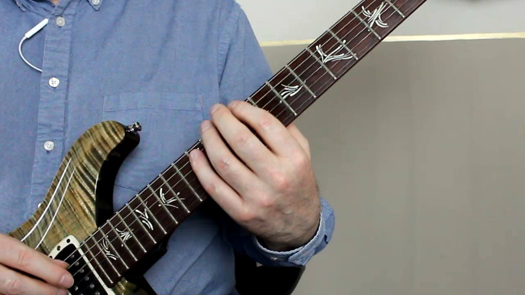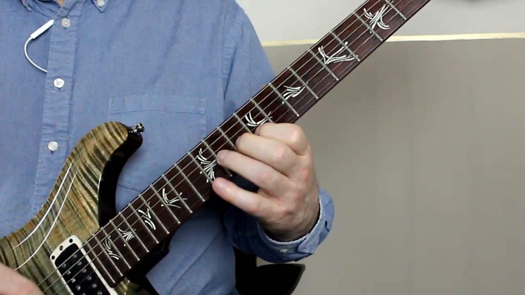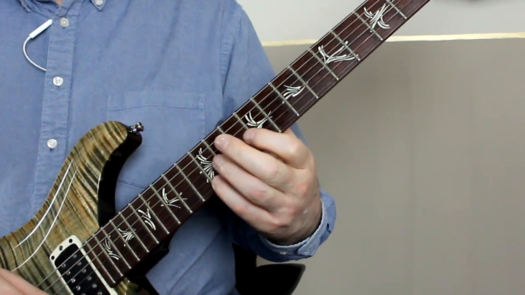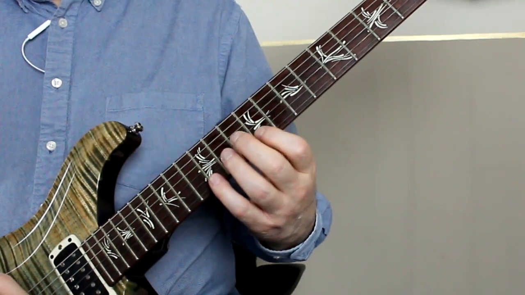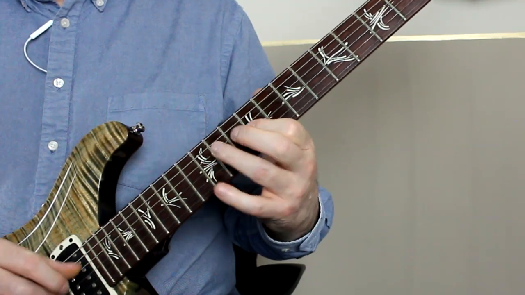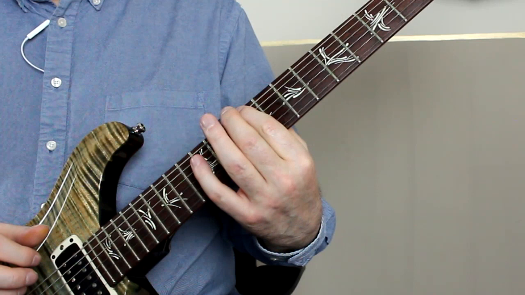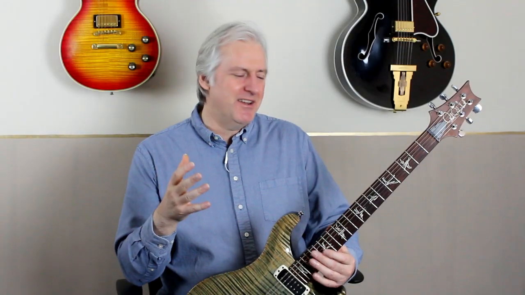And of course you can go the other way as well. I'm sure I can think of an example of this, nothing comes to mind at the moment. So that was a whole series of exercises that move across the strings.